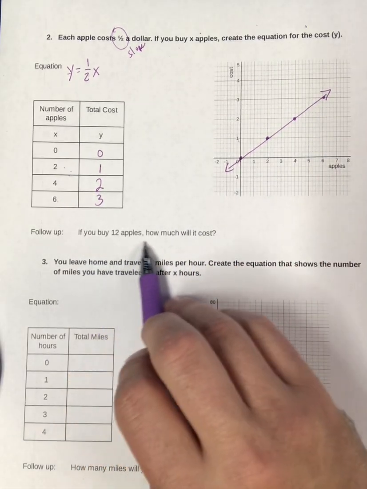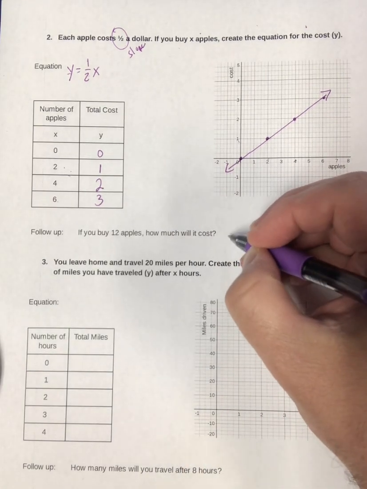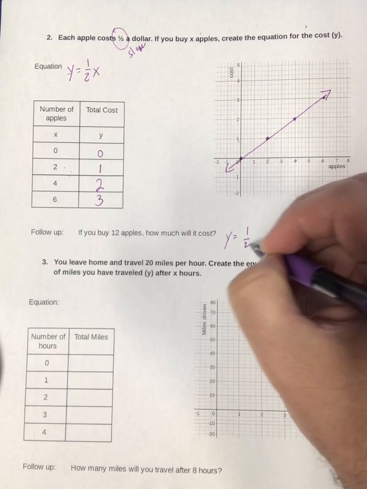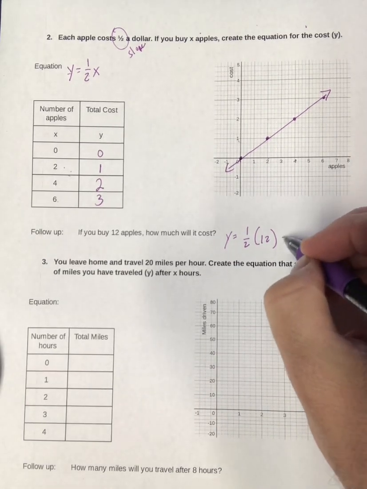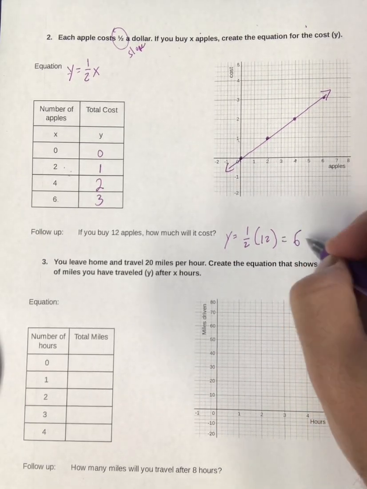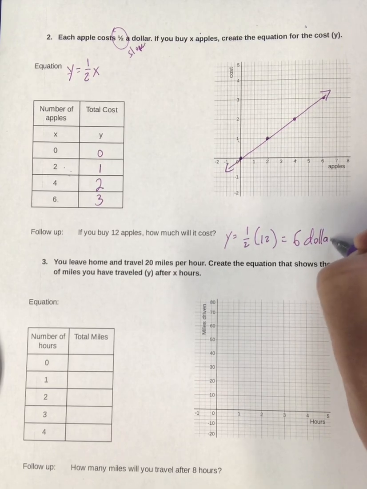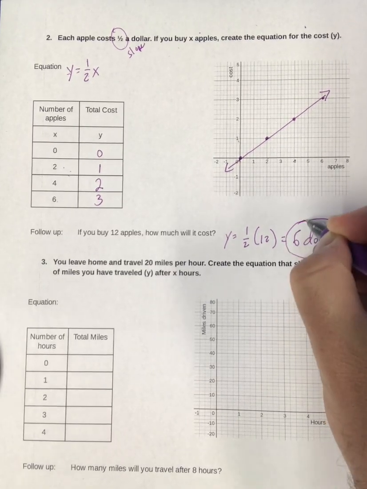Follow-up question, if you buy 12 apples, how much will it cost? y equals 1/2 of 12. y equals 1/2 of 12 is 6. So $6 is the answer to that one.